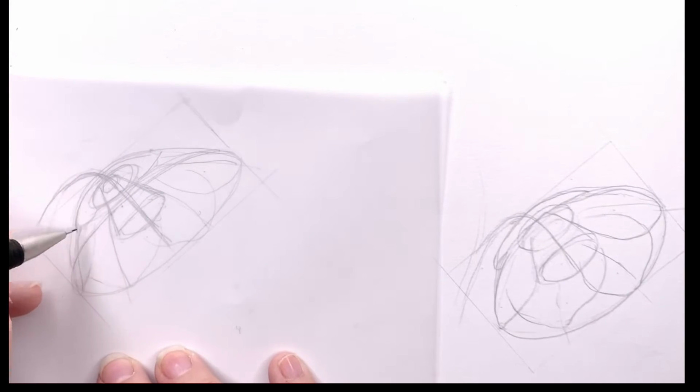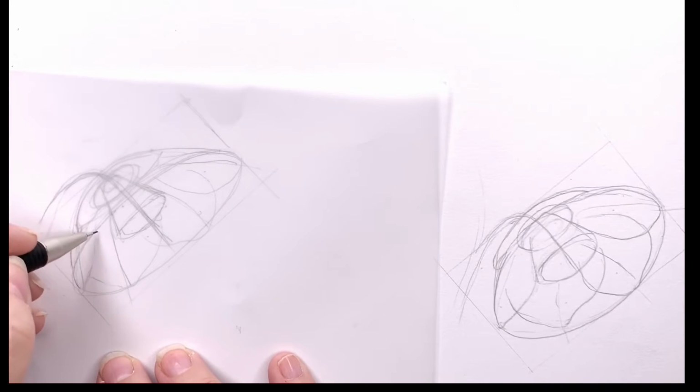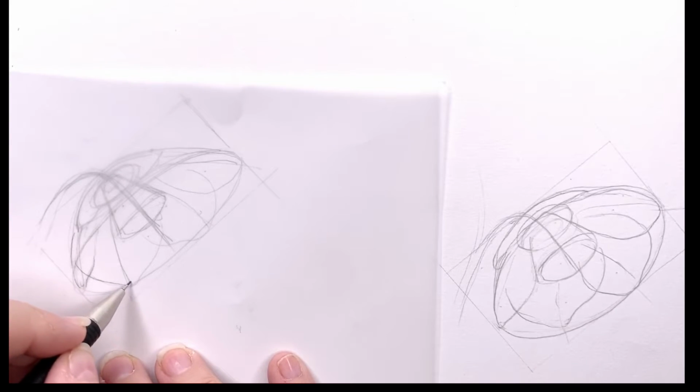Now, you might find it easy to take a piece of tracing paper over the top of that and draw the flower onto the tracing paper, using that just as a guideline. So you can just draw in where the petals are as opposed to having all those working lines that might confuse you.